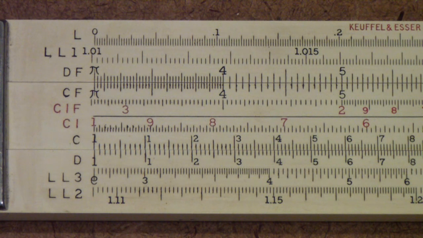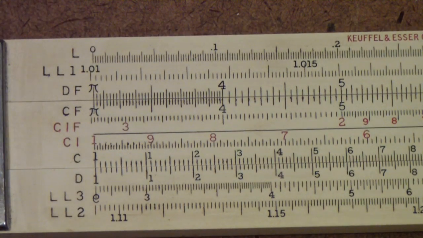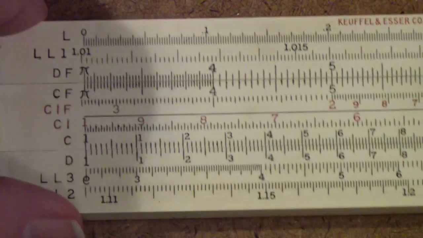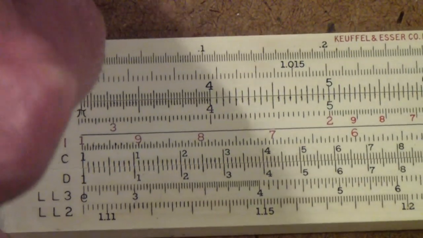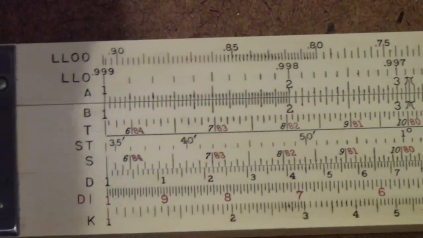log-logs are basically representations of natural logarithms, e to the x or e to the minus x. E to the minus x, of course, is exactly the same as 1 over e to the x. So generally, if the numbers were greater than 1, the exponent was greater than 1, you used scales that were printed in black. And that's true on this rule as well. Once they changed to using the D scale as the common reference, that pretty much stayed the same.